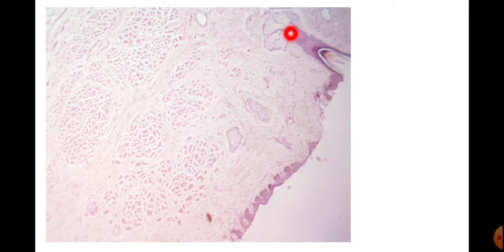Here you can find the presence of the hair follicle. The hair follicle makes it easier to identify the outer and the inner aspect. Along with the hair follicle, you can find the sebaceous gland. Here is the epithelium. Under the epidermis, there is the dermis, which shows a number of glands present, and here there is the presence of the muscular layer. Here the muscular layer is seen.